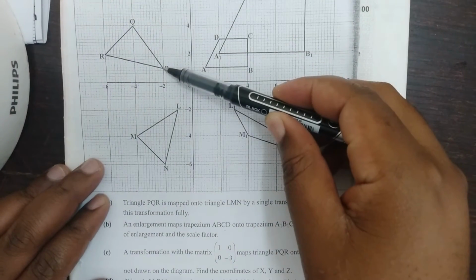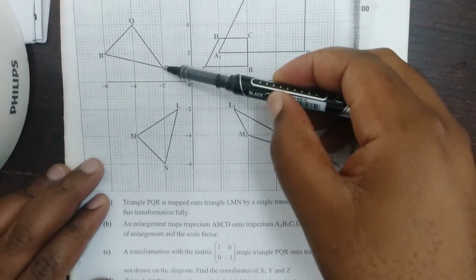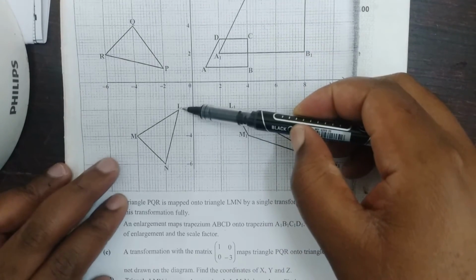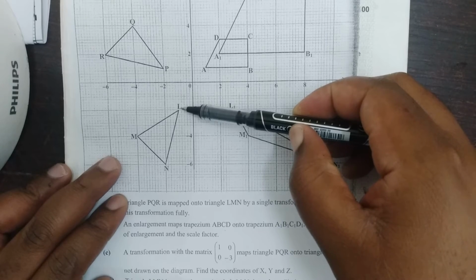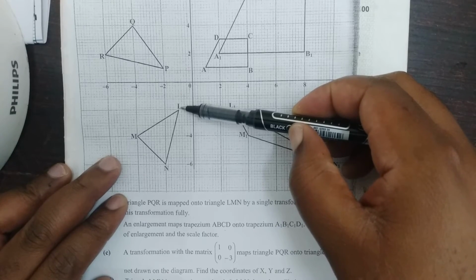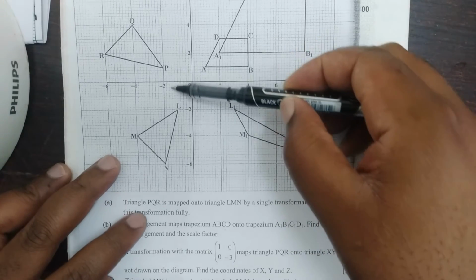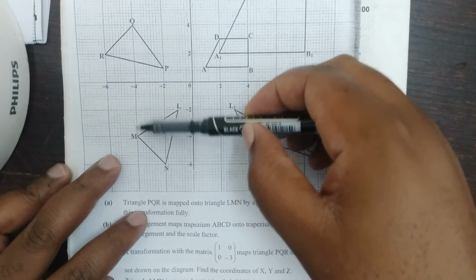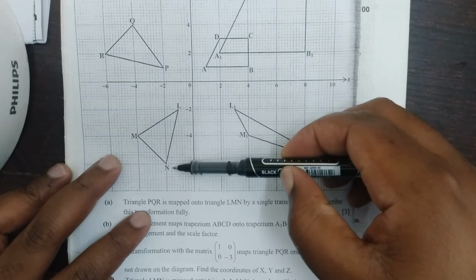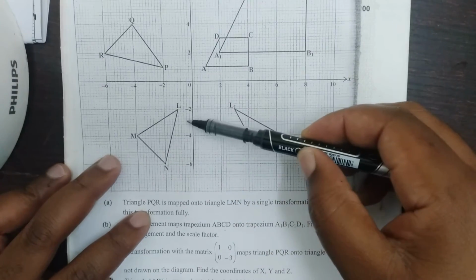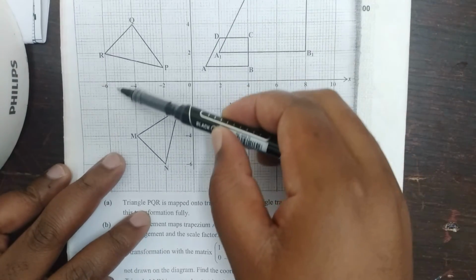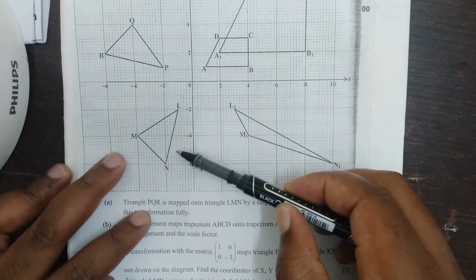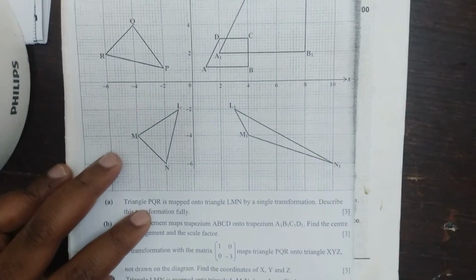This is P and this is L, so P is mapped onto L, Q is mapped onto M, then R is mapped onto N. When you look at this, you are able to see that the object has just rotated. So there is a rotation here.